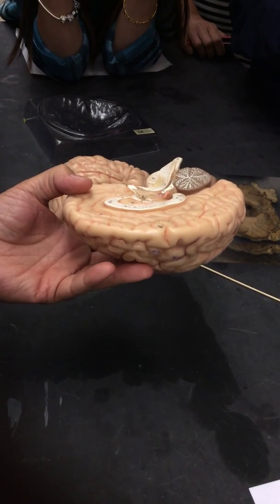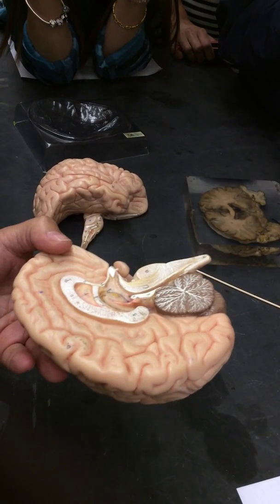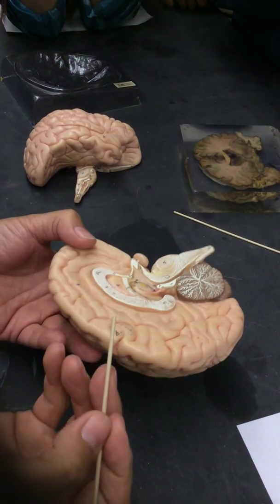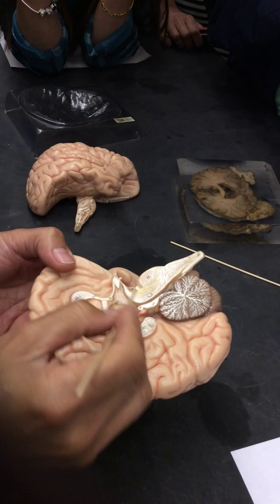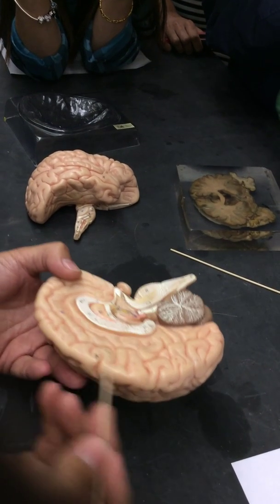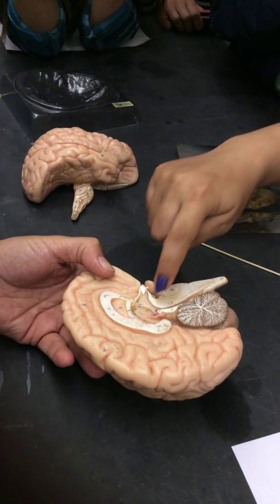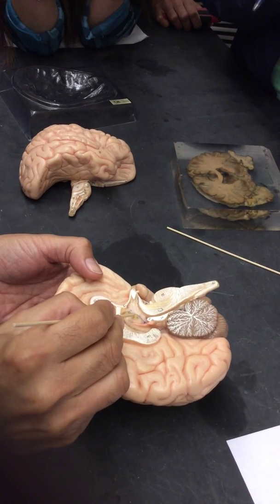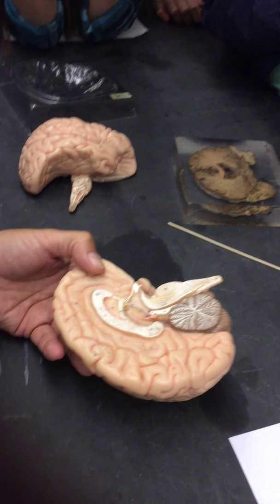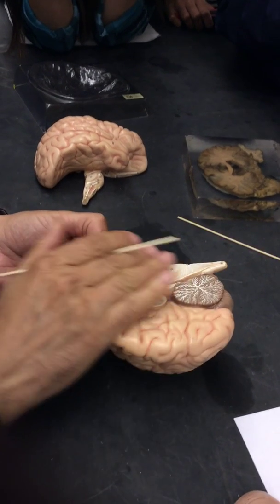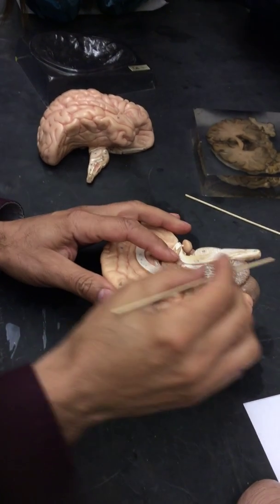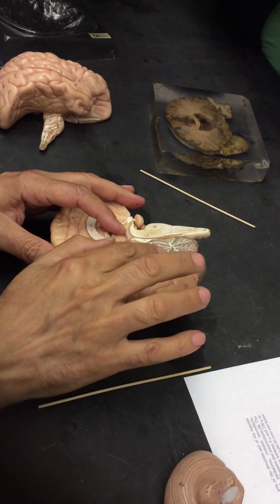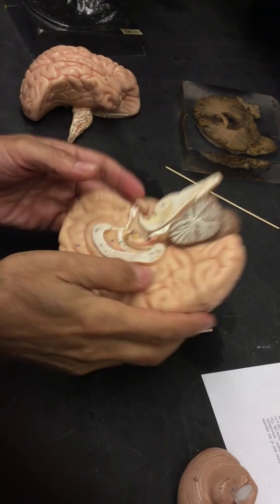Definitely in your test, I'm not asking about the infundibulum. You don't have a tiny label, but yes, I'm going to ask about the pituitary gland, the whole hypothalamus, or the pineal body or gland here. The whole thing here is thalamus. This structure is the interthalamic adhesion. So after the diencephalon, we are going to work on the cerebellum. So this is the cerebellum.